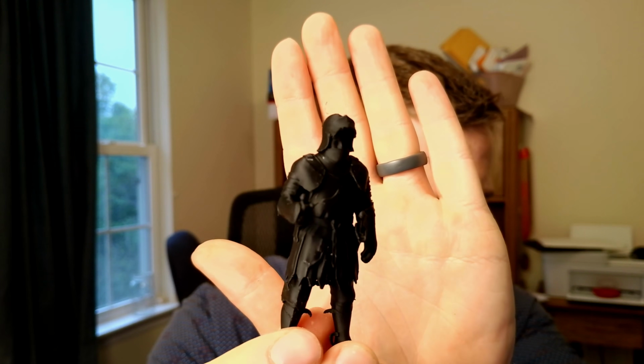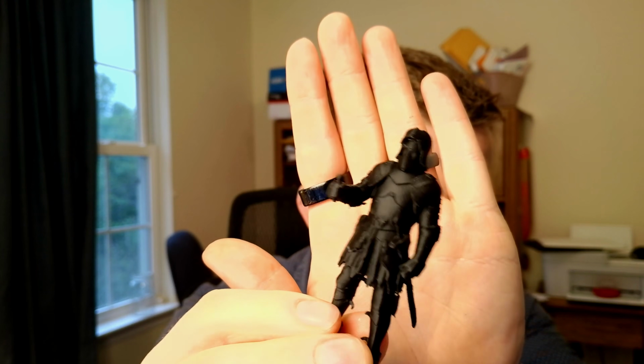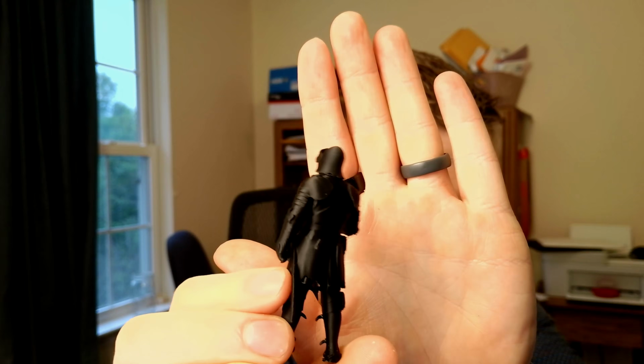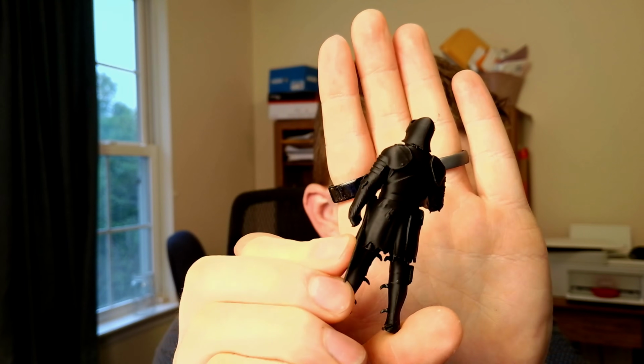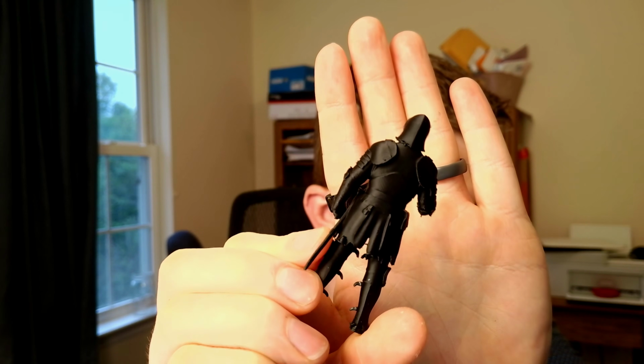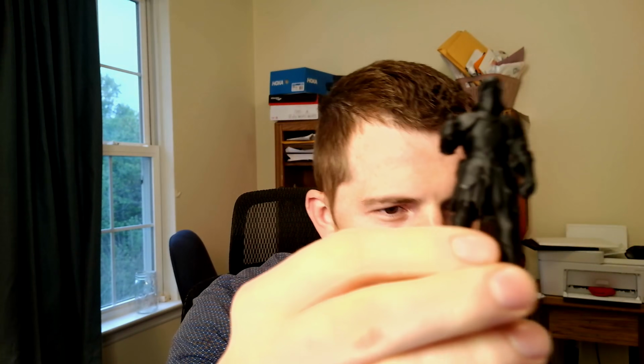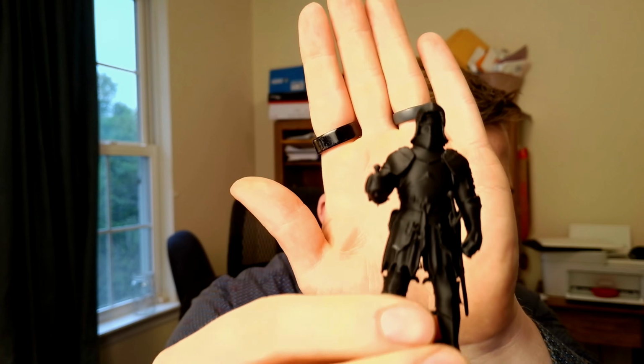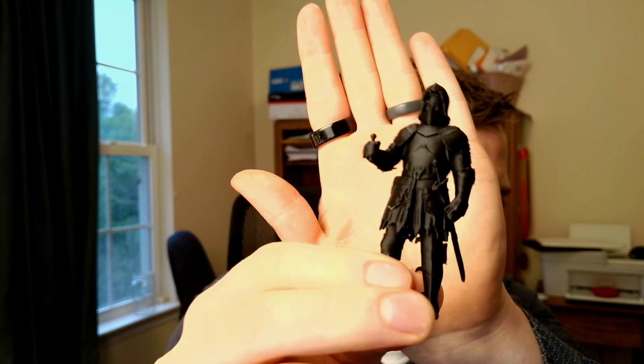So I did pop off the sword that he was holding and the shield, unfortunately. I was a little overzealous with my support removal, but, you know, you win some, you lose some, I guess. But overall, just phenomenal detail. The A1 did a great job. The model came out really cool, and there's just plenty of detail all around.